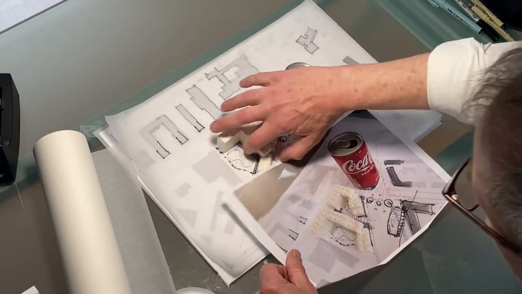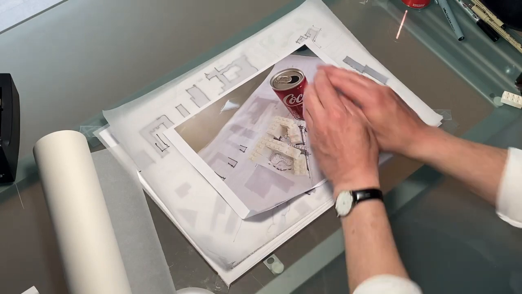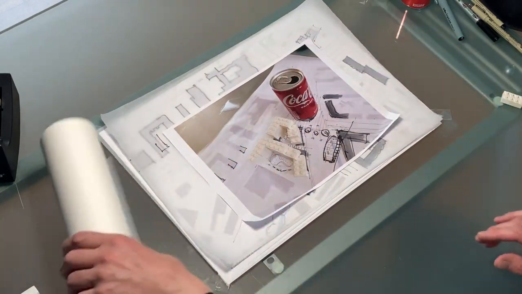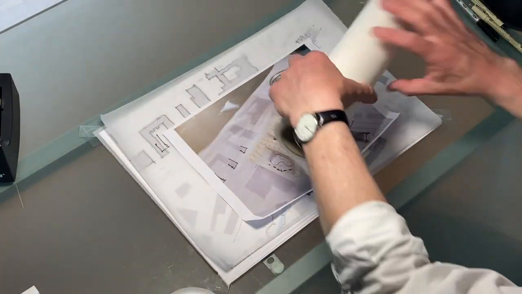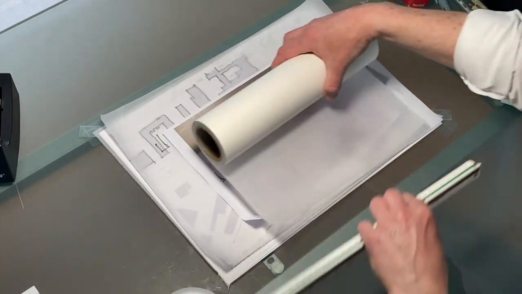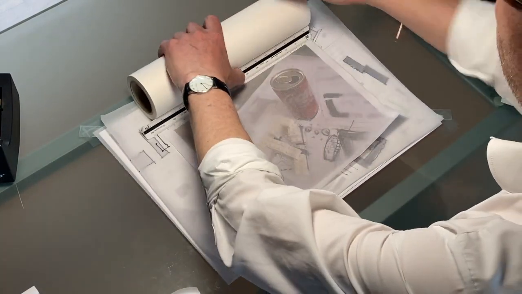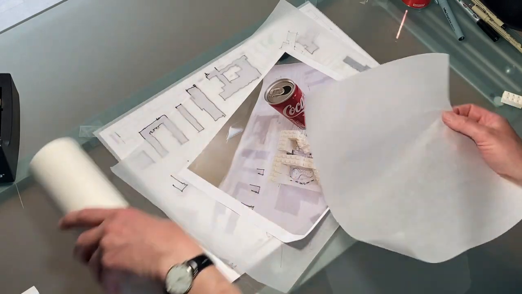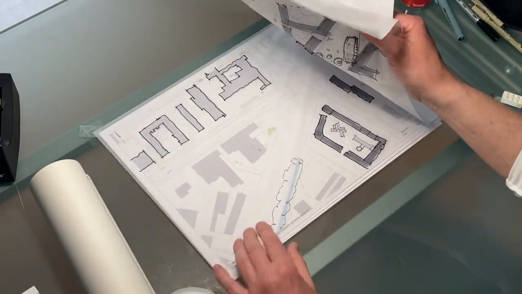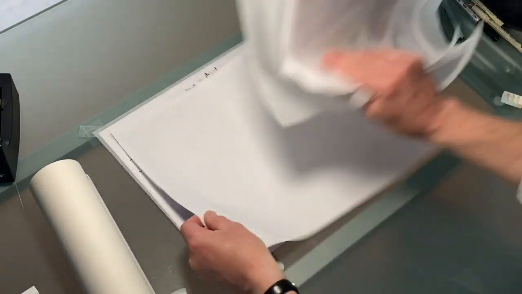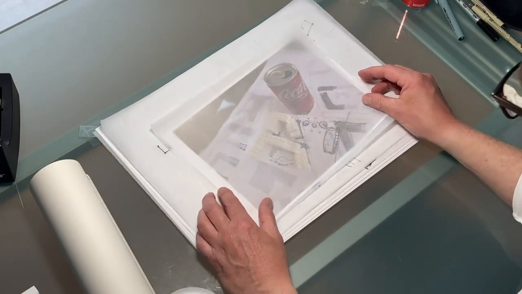Now, here's my photo, straight out of the printer. And I can trace that over. I just want to put a white sheet down in order not to get distracted.